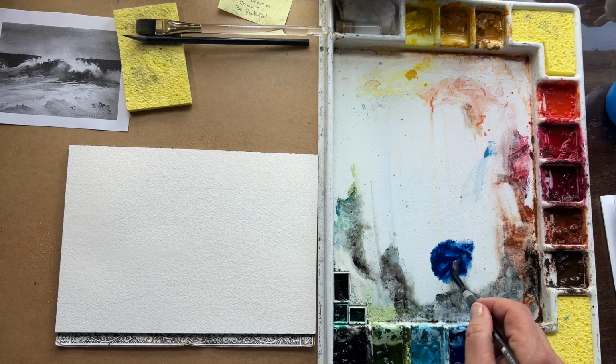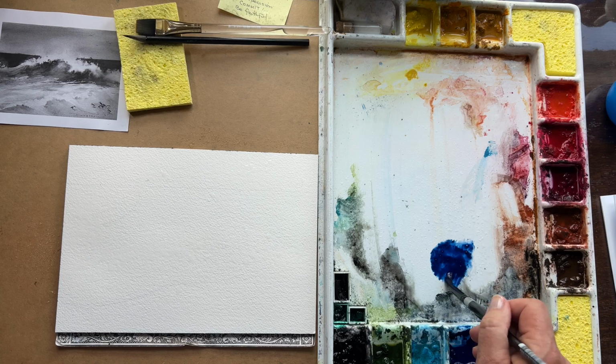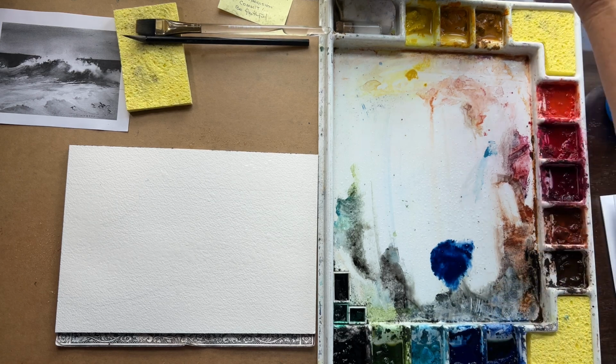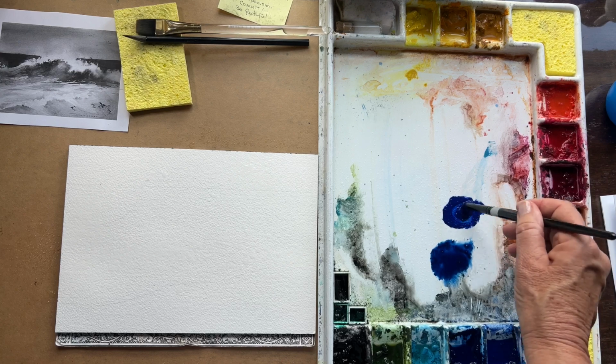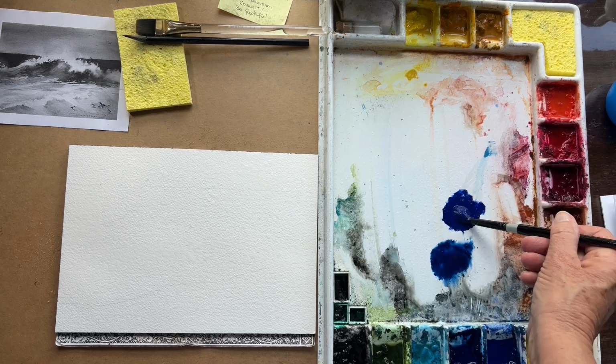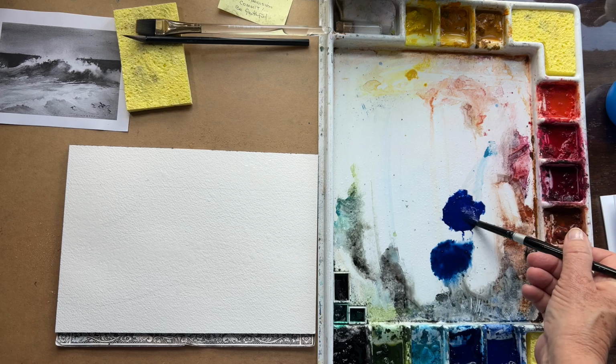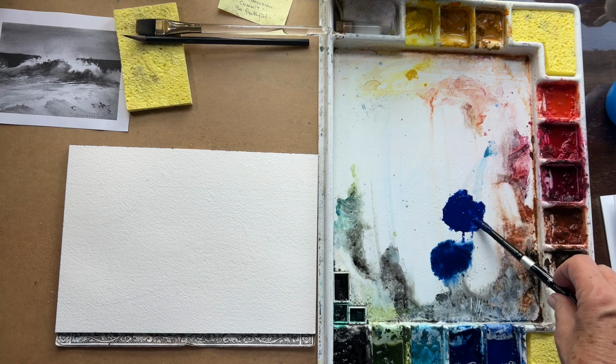Make a little pile of it on my palette. Go into my ultramarine, get a nice glob of that, make a little pile of that on my palette, make sure the particles are well dissolved.